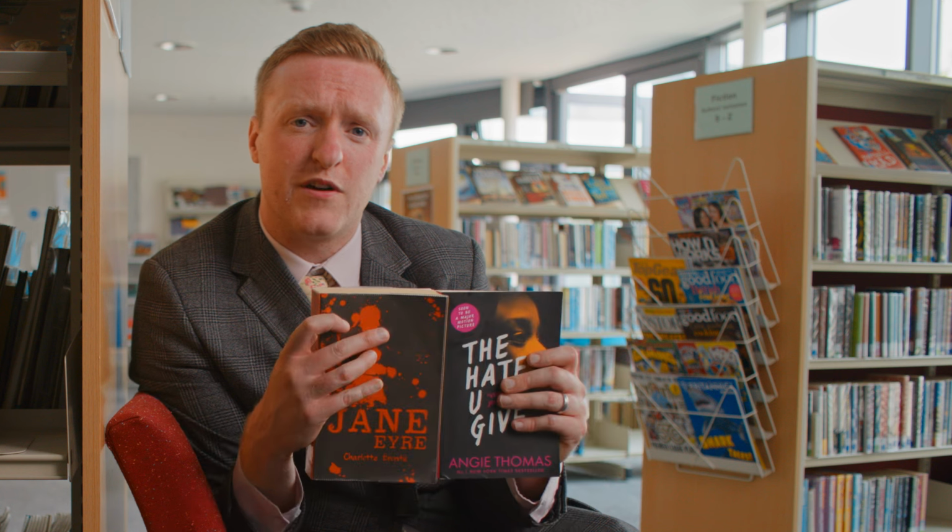Take these 2 texts, for example. You've got The Hate U Give and Jane Eyre, 2 really quite well-known texts. And ultimately, reading them back to back, 6 weeks for Jane Eyre, 6 weeks for The Hate U Give, gives students the opportunity to immediately compare these texts, to immediately analyse structurally with really quite high-level interpretations. And they do that naturally.